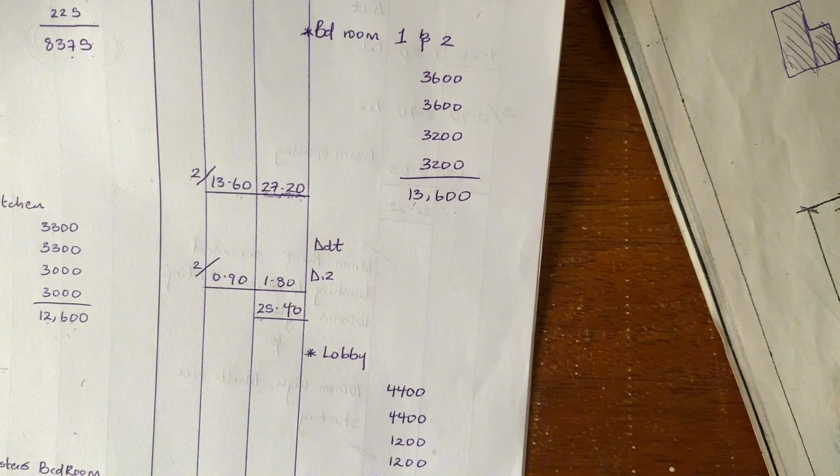So what this means is that 25.40 divided by 2 will give me 12.70. So it means that bedroom 1 would have a span of 12.70, and bedroom 2 we have a span of 12.70. So that's just the thing about measurement. It's just simple arithmetic. Now we go to the lobby.